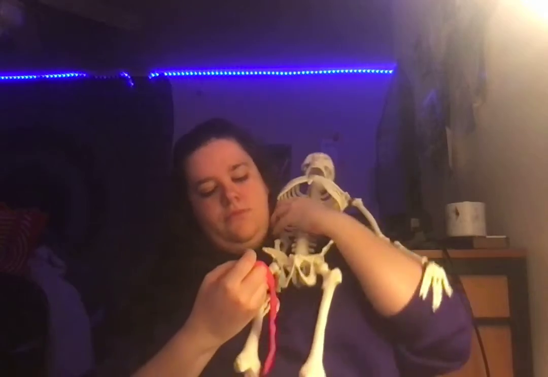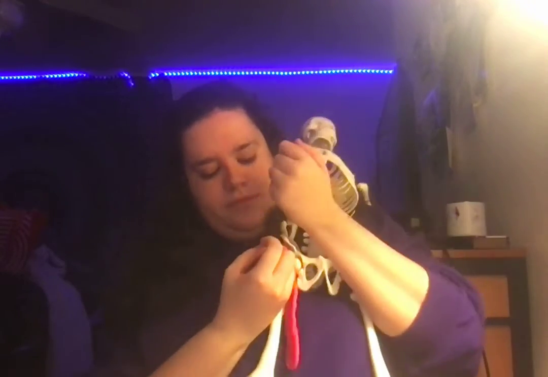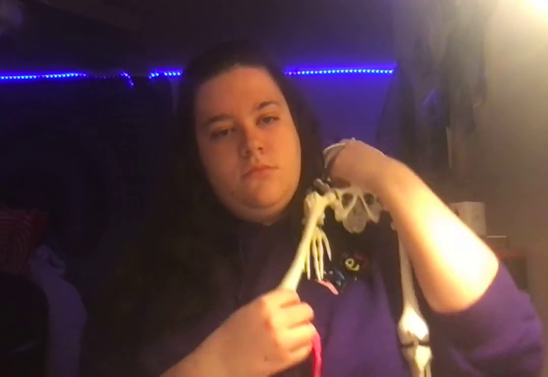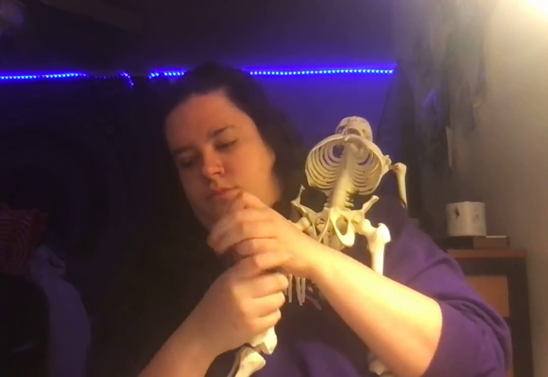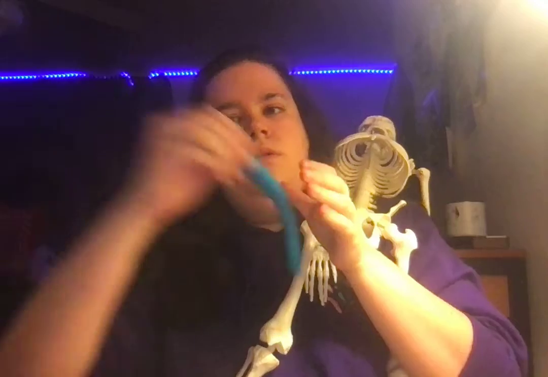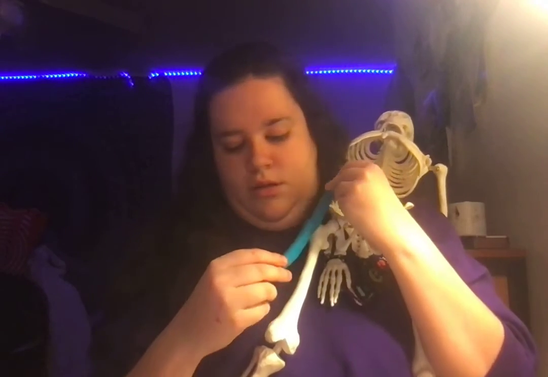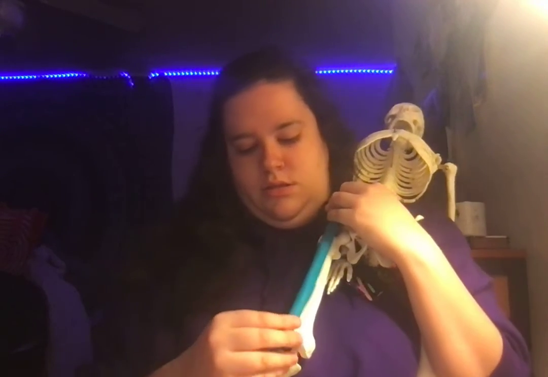So it'll insert this one. It'll look like this with its insertion point being under the patella, like so.